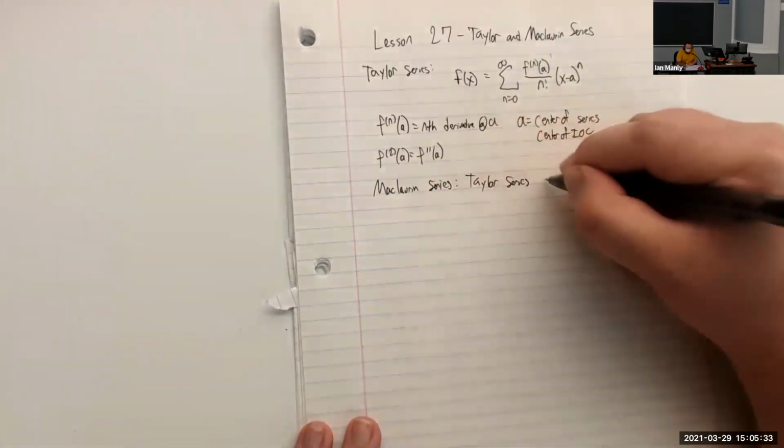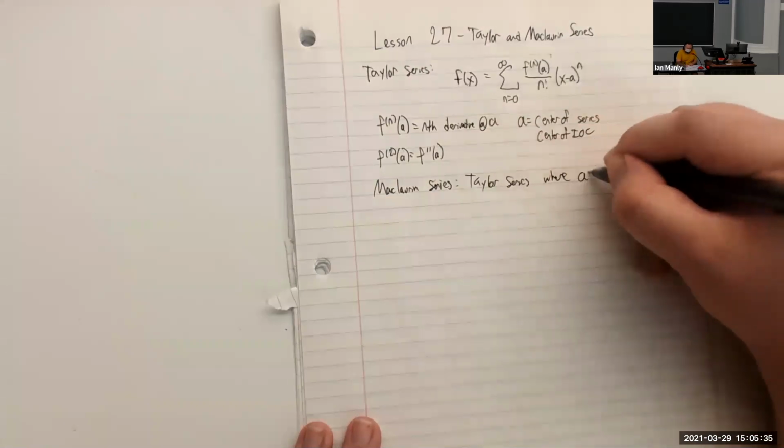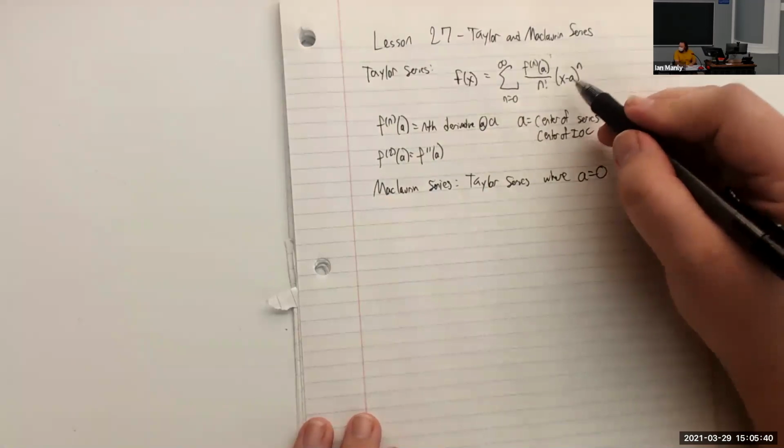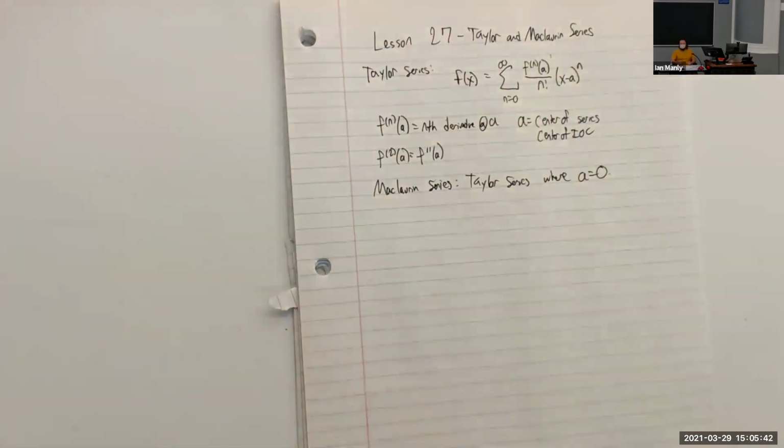It's a Taylor series where a equals 0. So rather than having x minus a to the n, we just have x to the n. And actually, most of the time, we're going to be talking about Maclaurin series because they're simpler, but most of what I'll say will also apply to Taylor series as well.